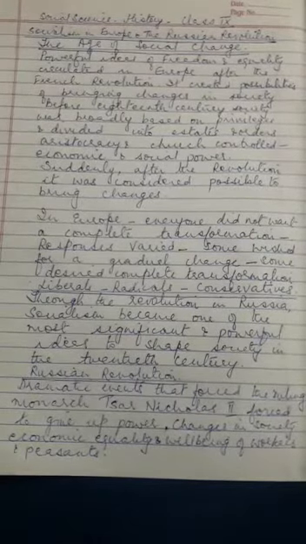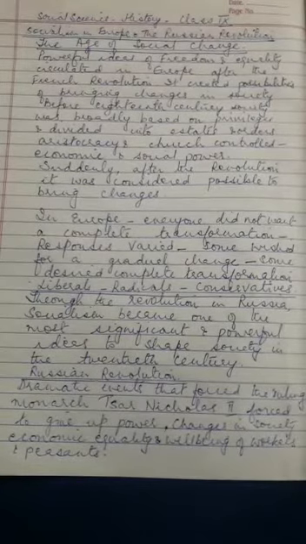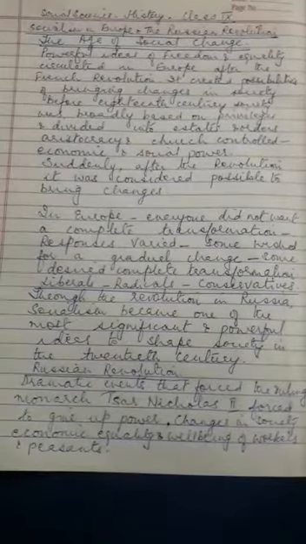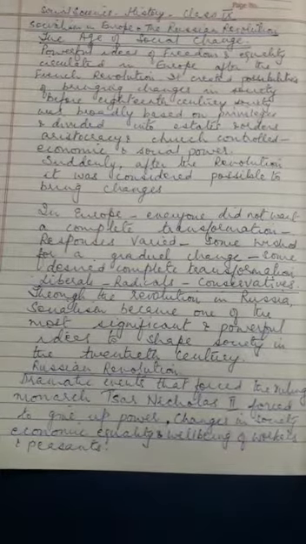Then there were changes that came in society. Economic equality and the well-being of workers and peasants came to be considered also, and a lot of changes were made for them. But before we come to that, we need to understand the background.